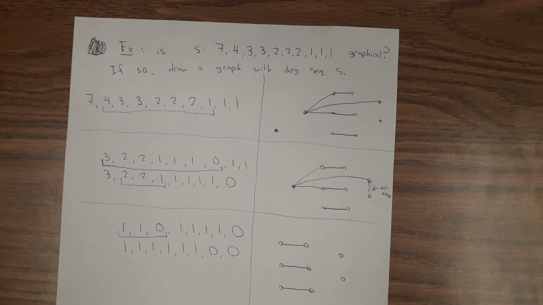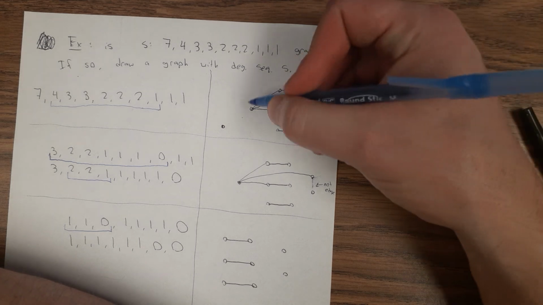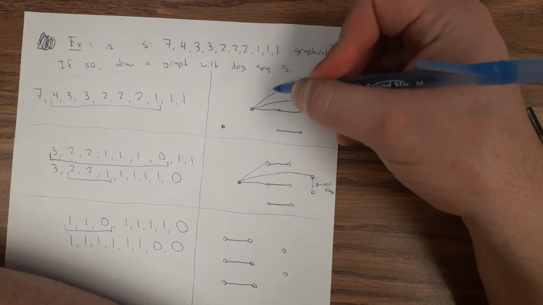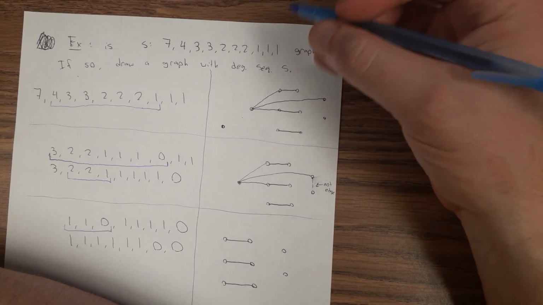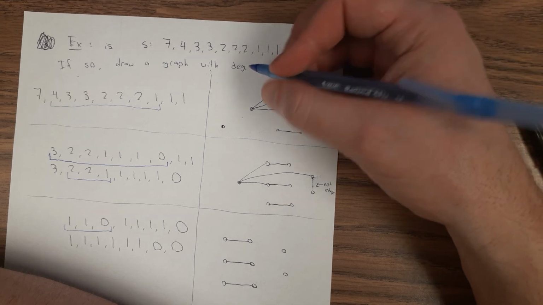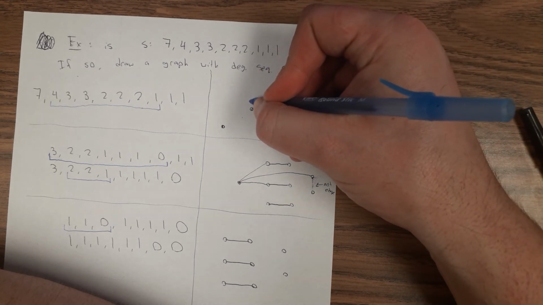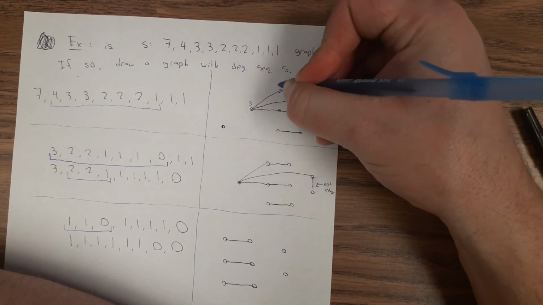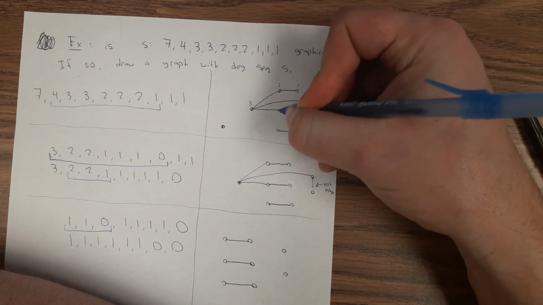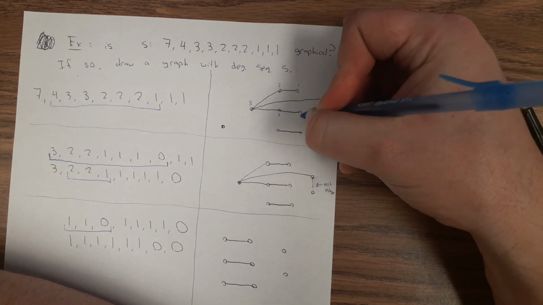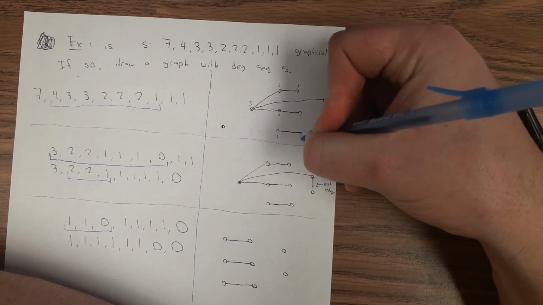In order to help myself here, I'm just going to write a little number, whatever its current degree is. So this one's current degree is 3, 2, 1, 2, 1, 1, 1.